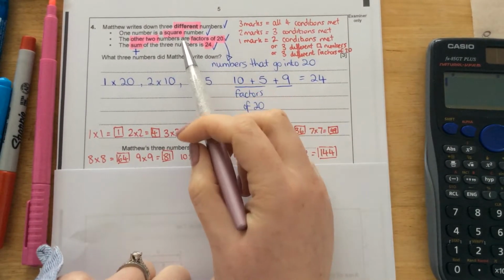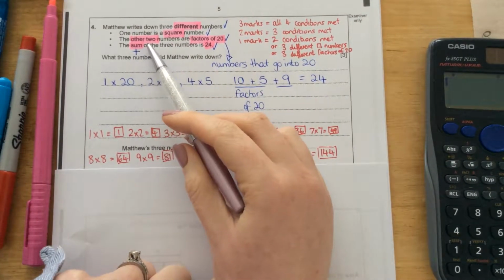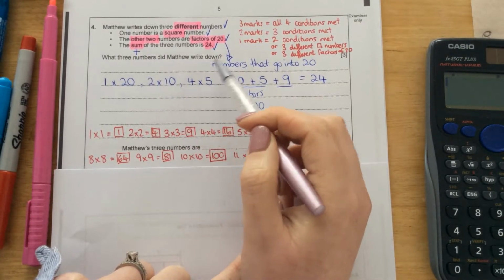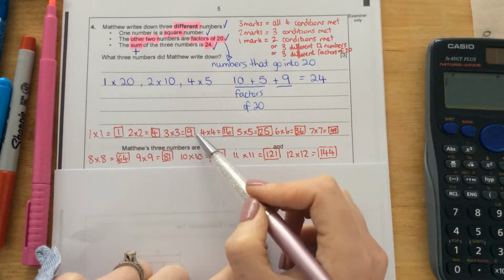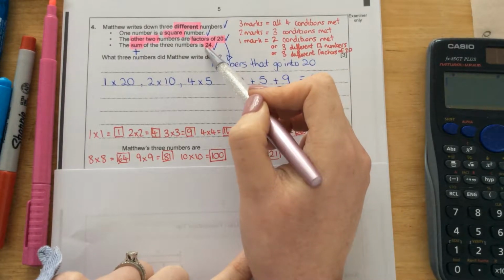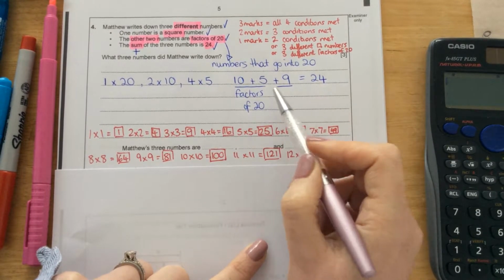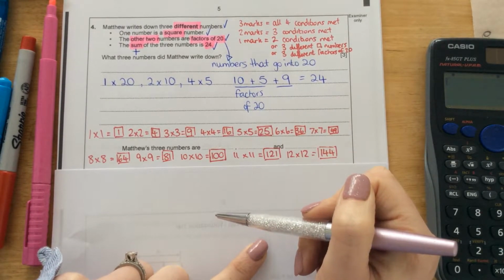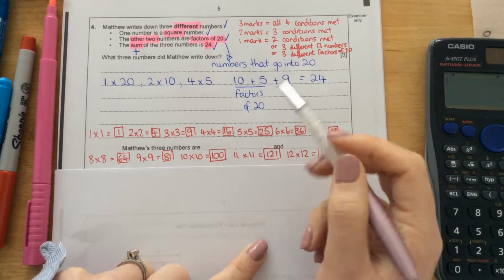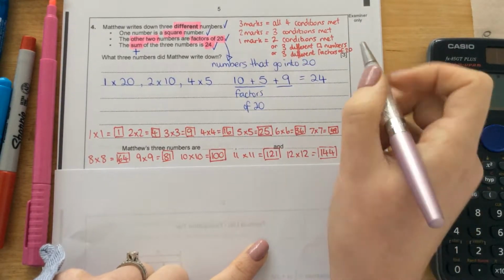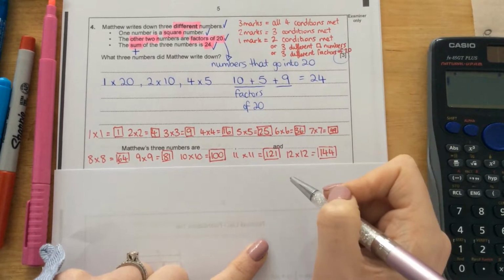So first of all, we looked at the factors of 20. Then we added those together until we found a square number that then added to make 24. And then we made sure that they were all different, which they were. So those three are the correct options, 10, 5 and 9, obviously in any order. So because I've met all four conditions, I'd get 3 marks.